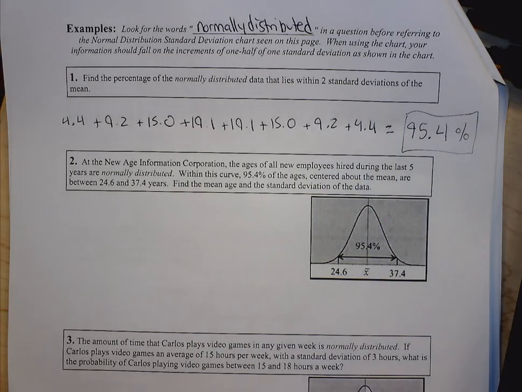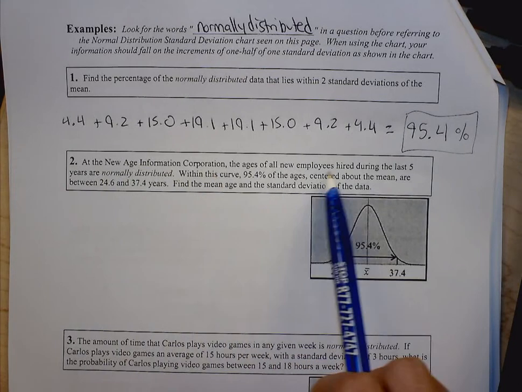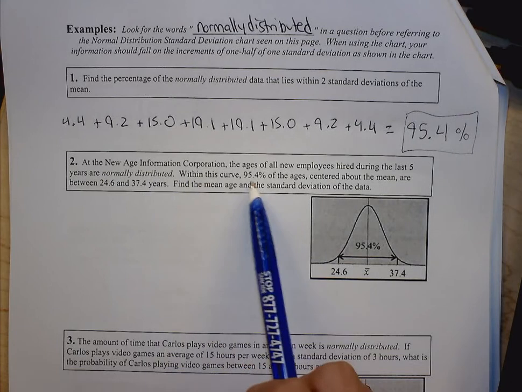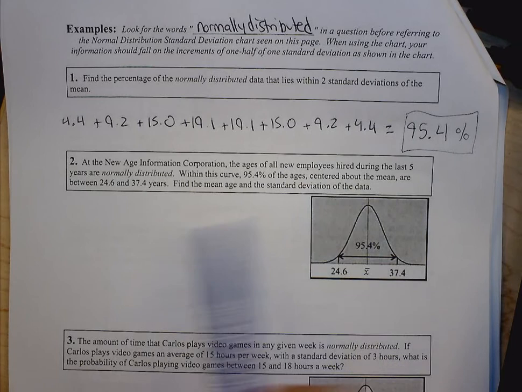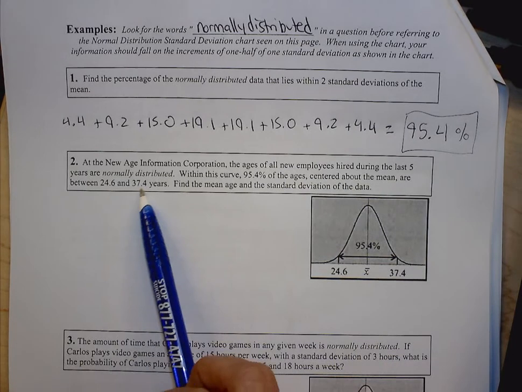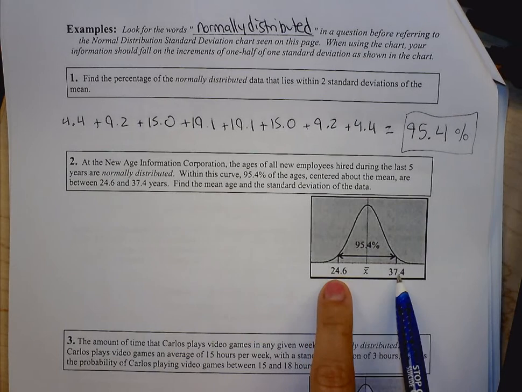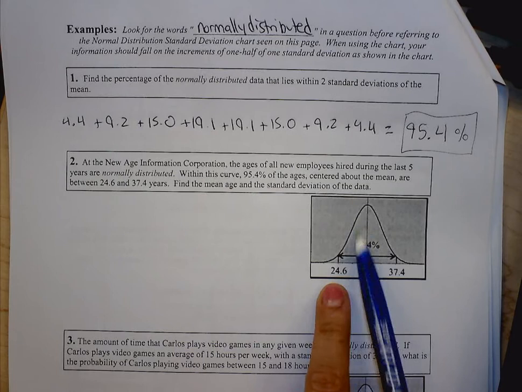Okay, number 2. At the New Age Information Corporation, the ages of all new employees hired during the last 5 years is normally distributed. Within this curve, 95.4% of the ages are between 24.6 and 37.4. So here's my curve. Here are my 2 values that they're between, and 95.4% are in here.